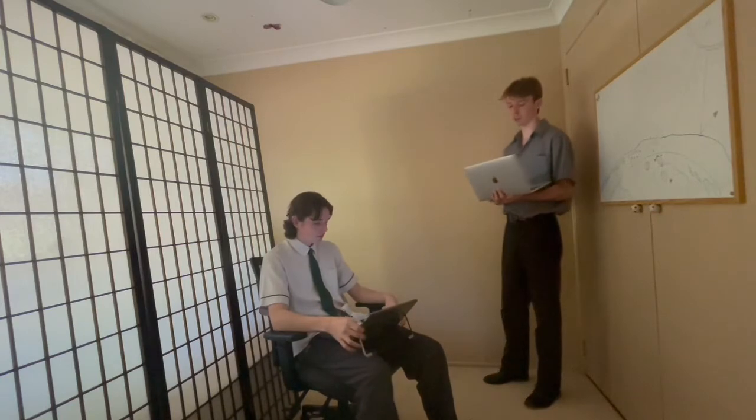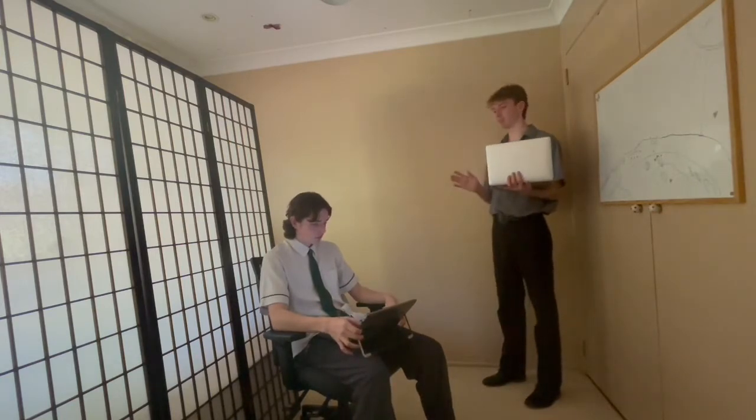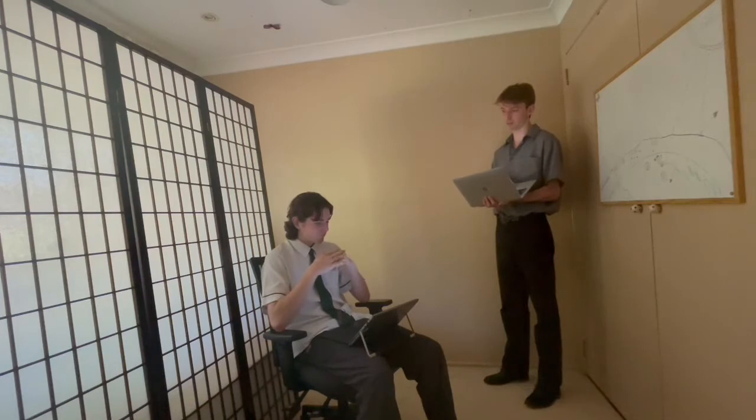Water vapor, carbon dioxide, methane, nitro oxide, ozone, and CFCs. Brilliant. Well done. However, nitro oxide, that's not really a gas, it's actually nitrous oxide, but apart from that, spot on. Okay, cool. But I still don't understand how these gases produce the Earth's temperature.